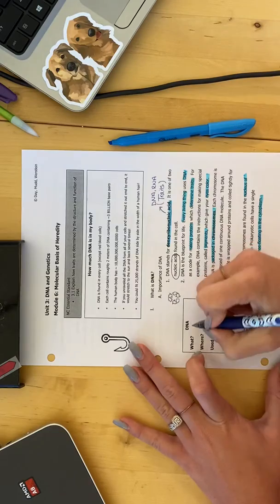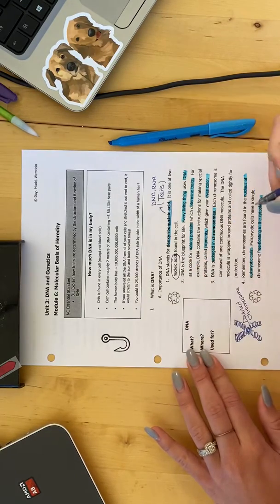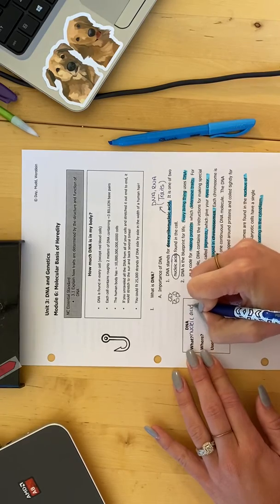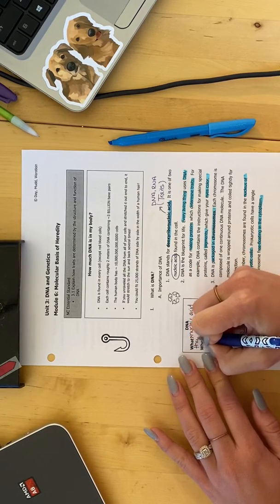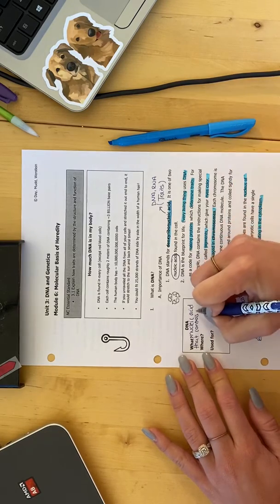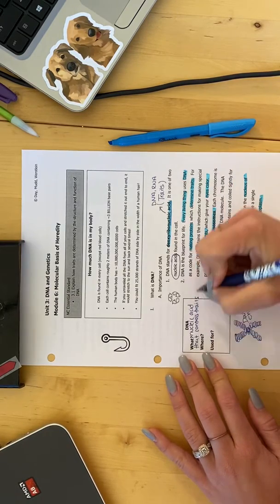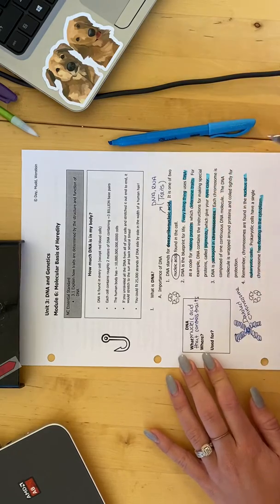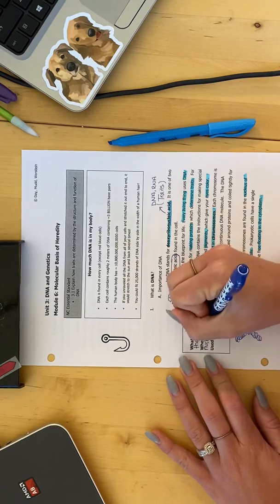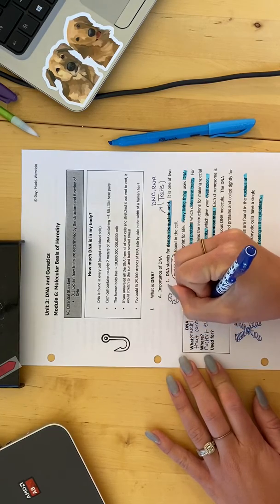So DNA, we're gonna write down what is it? Well, basically it is a nucleic acid that controls your traits. Okay, so it makes those proteins that control your traits. Where do we find it? We find it in the nucleus of eukaryotic cells.